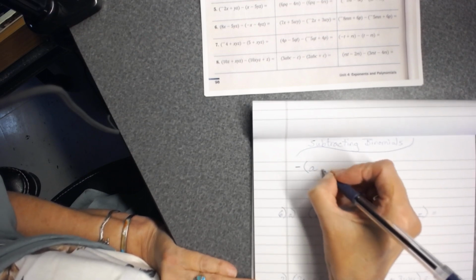If I have a negative that's hugging my parentheses, and inside this parentheses I have an a plus b, that negative right there really just means a -1. There is an understood 1 right there. Since that negative is hugging the parentheses, that means that I've got to distribute this throughout the inside of the parentheses. Real easy to do.